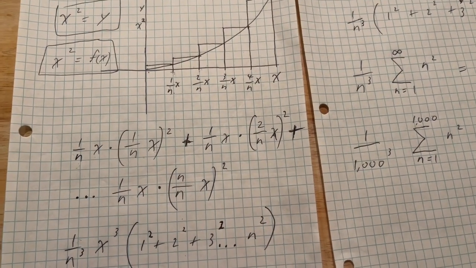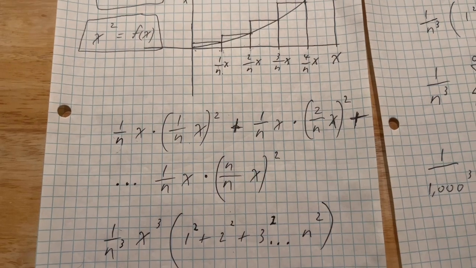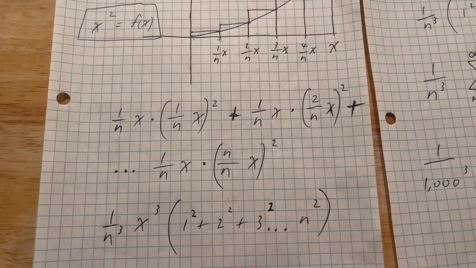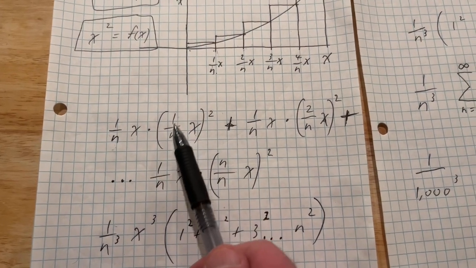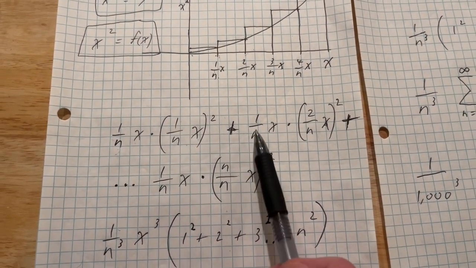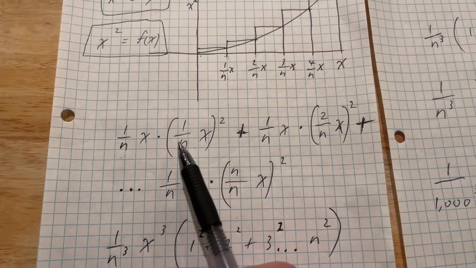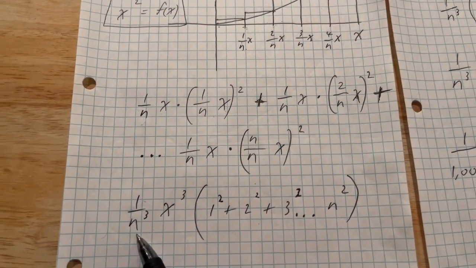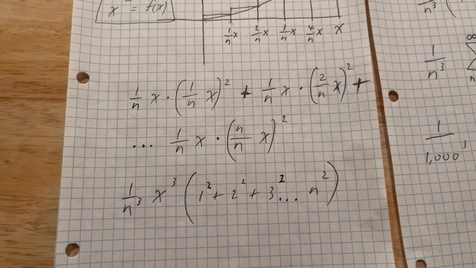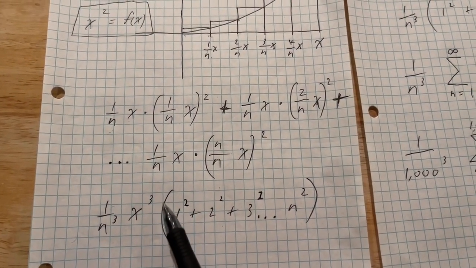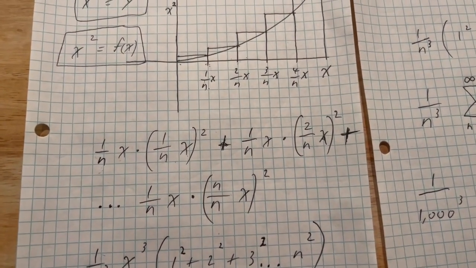We pull out our like terms, so this is basically high school algebra, just a little more complicated with the like terms. 1 over n of x and 1 over n of x quantity squared is the same in every term. Pull it out. N squared times n is n to the third. X squared times x is x to the third. That leaves us with 1 squared plus 2 squared plus 3 squared and on.